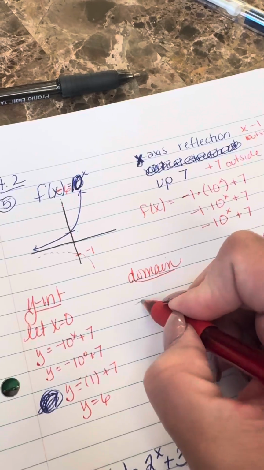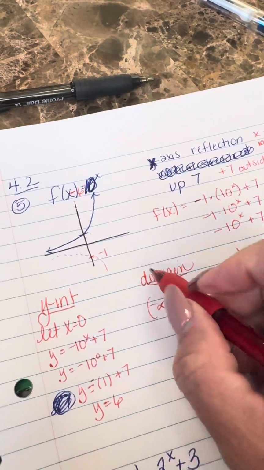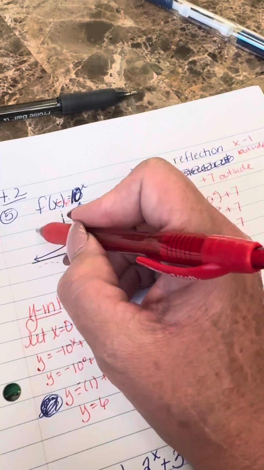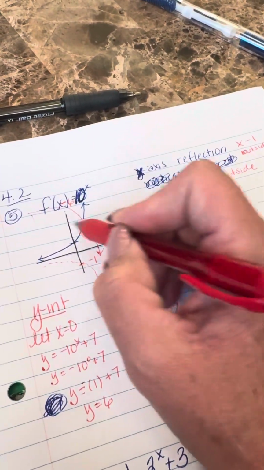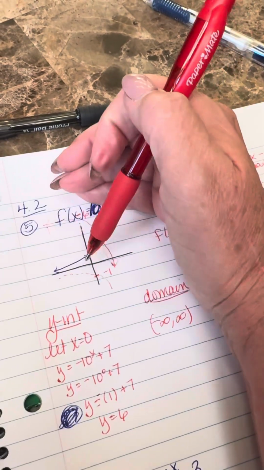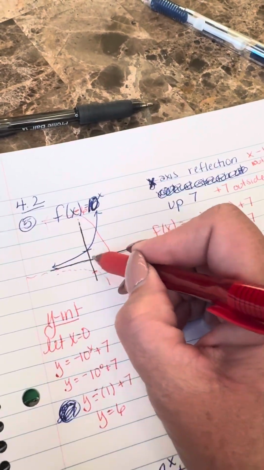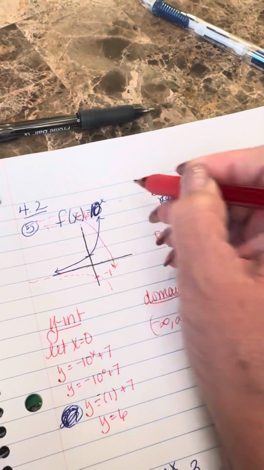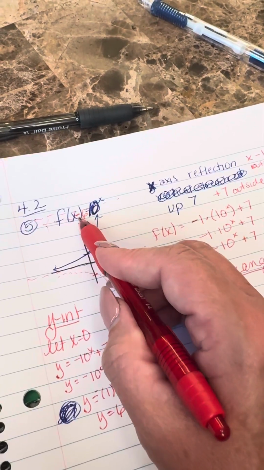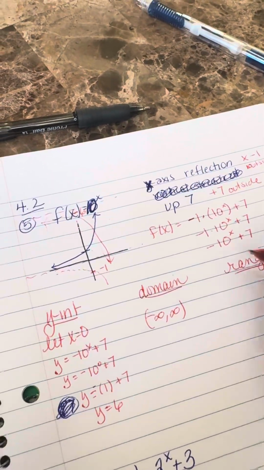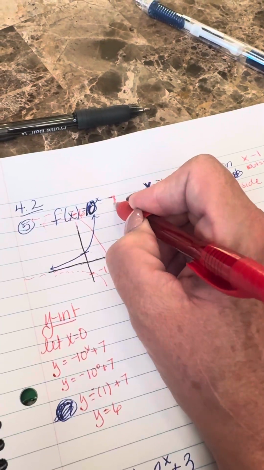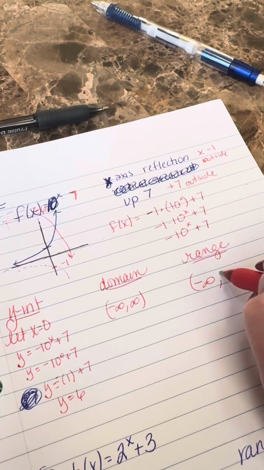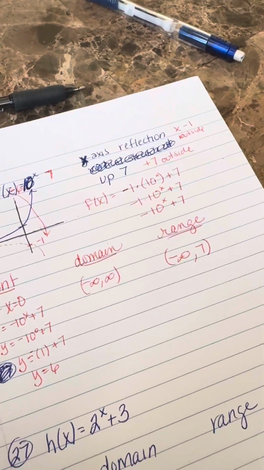The domain is all real numbers. This function has no restrictions on its domain. It's exponential. And the range, after we make all those transformations, I've taken this and I've moved it up here. When that shifts up, this horizontal asymptote that was the x-axis shifts up with it, and it's 1 unit bigger than the y-intercept. So that means that the highest I go for my y value is 7. So my range goes from negative infinity to 7, but it does not touch 7, so it's not included.